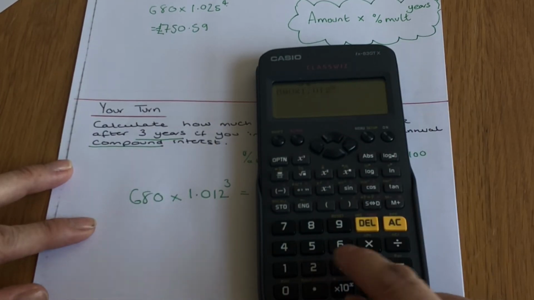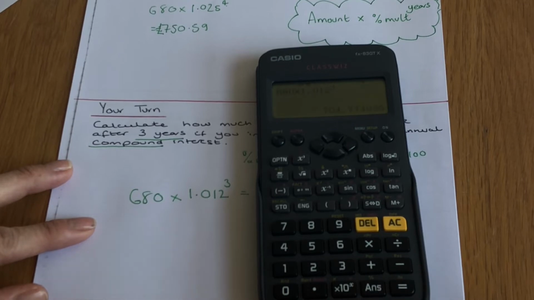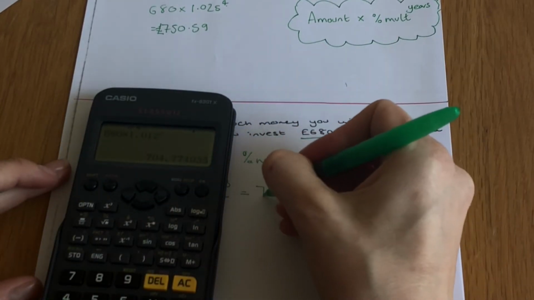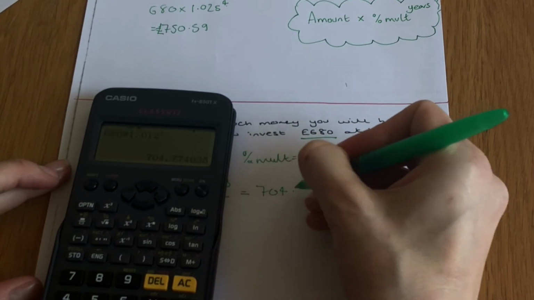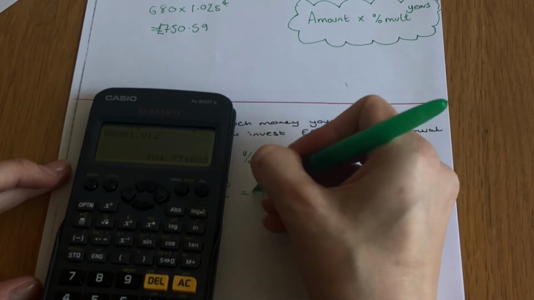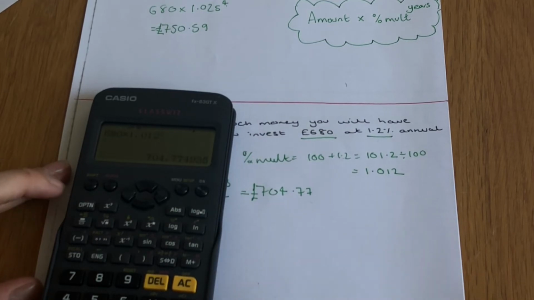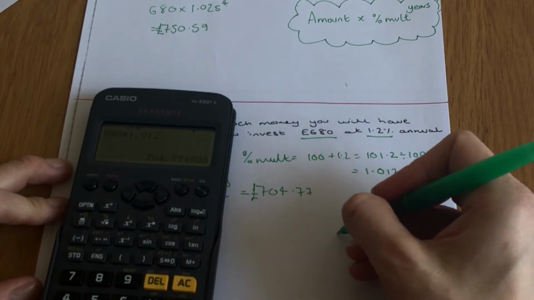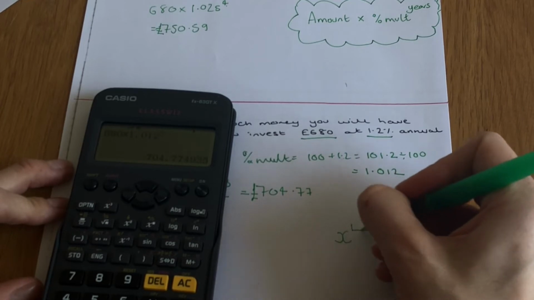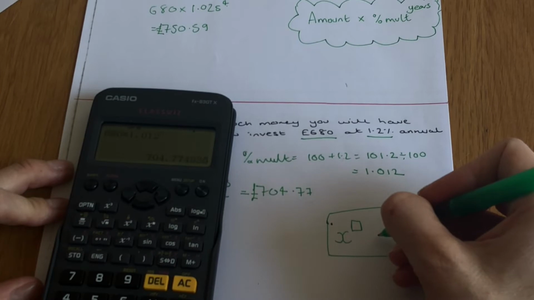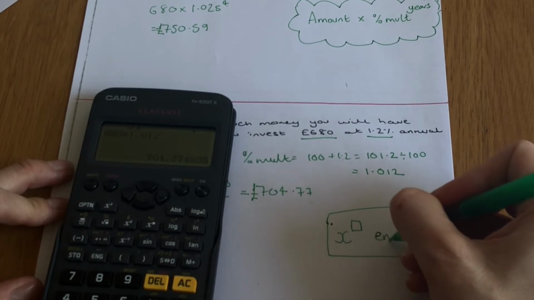So in this case, I only need a 3. Press equals, and I get 704.77. Now remember your pound sign, and remember money is to 2 decimal places. So you might want to make a little note of that on your calculator, this button allows you to enter any power.